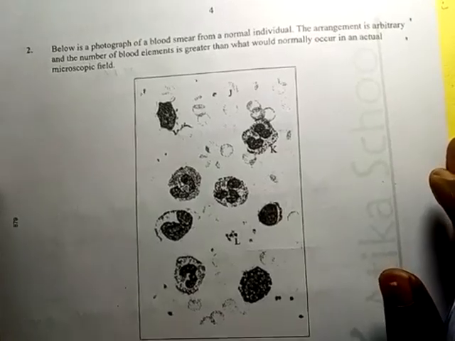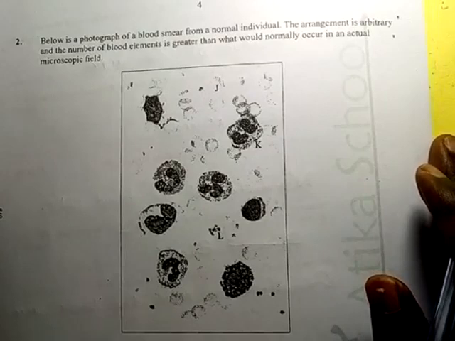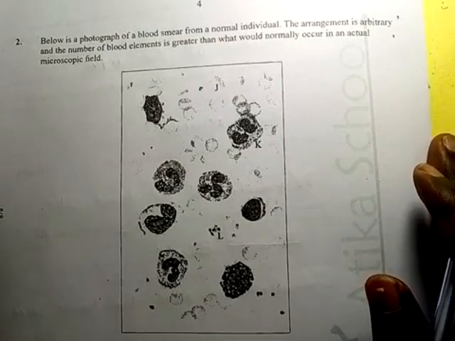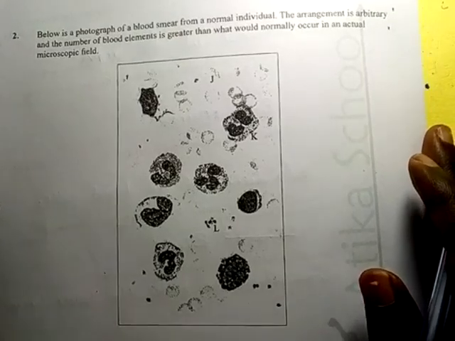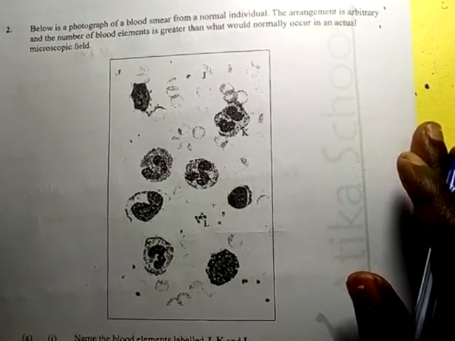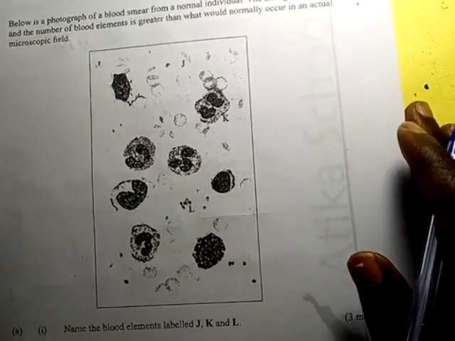Question 2. Below is a photograph of the blood cell smear from a normal individual. The arrangement is arbitrary and the number of blood elements is greater than would normally occur in an actual microscope field.